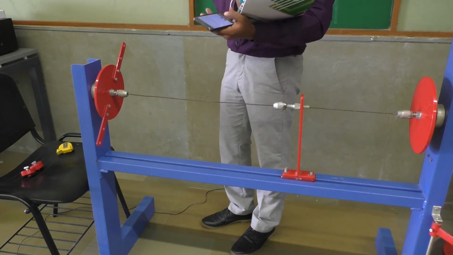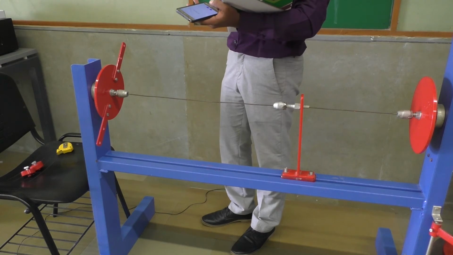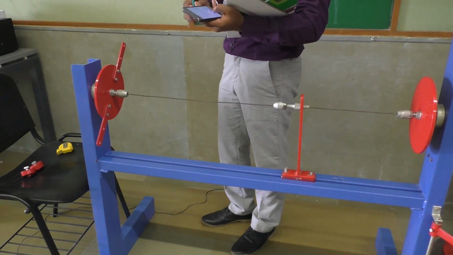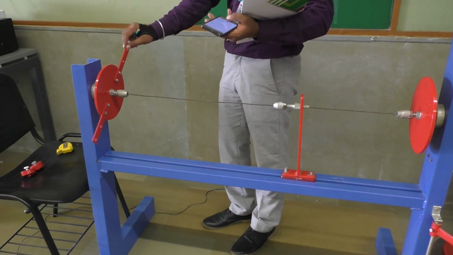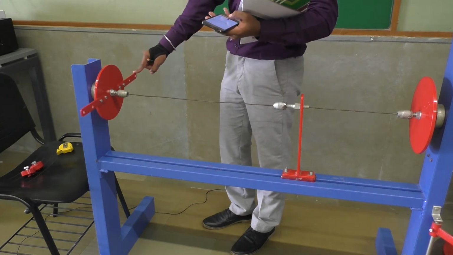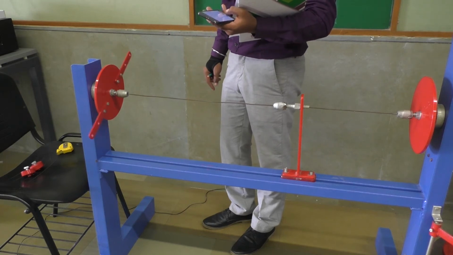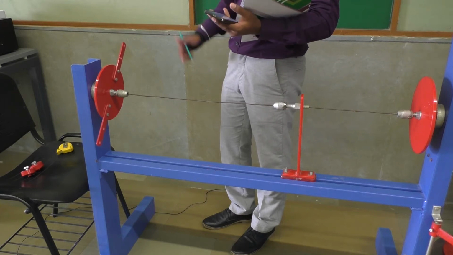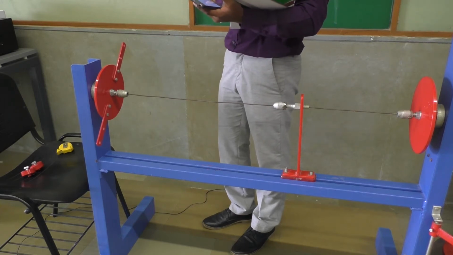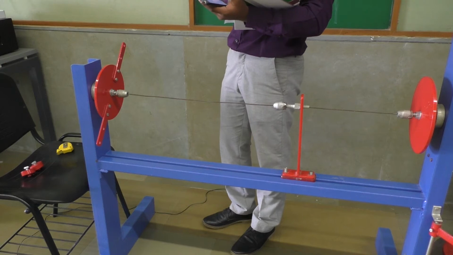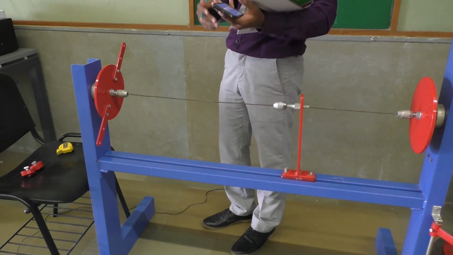So this was 6.57. And one more reading. And this was 6.22. So we can take a mean of these readings.